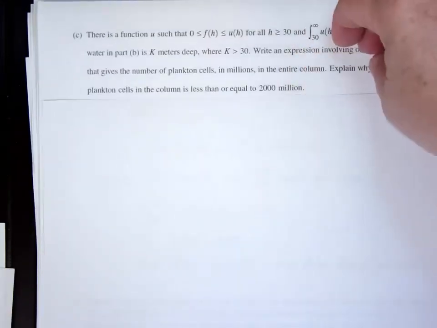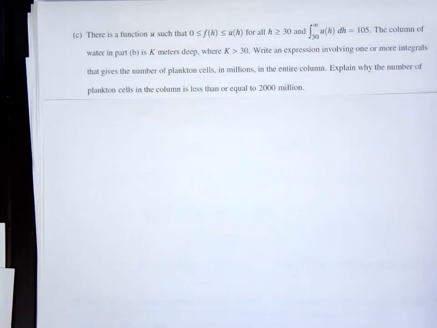Now, letter C, a little bit tricky. It says there is a function u such that f of h is between 0 and u of h for all h greater than or equal to 30, and the integral from 30 to infinity of u of h is 105. The column of water in part B is k meters deep, where k is greater than 30, excuse me. Write an expression involving one or more integrals that gives the number of plankton cells in the entire column, and explain why the number of plankton cells has to be less than or equal to 2,000 million.